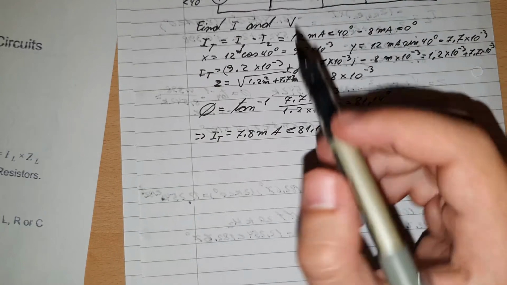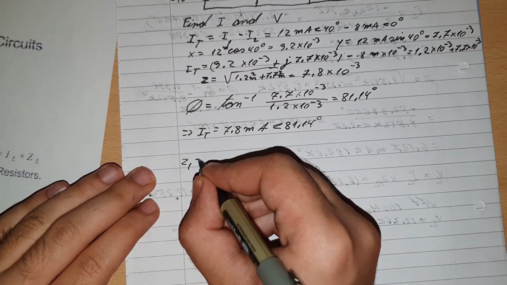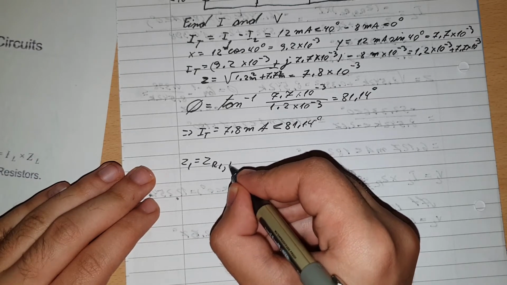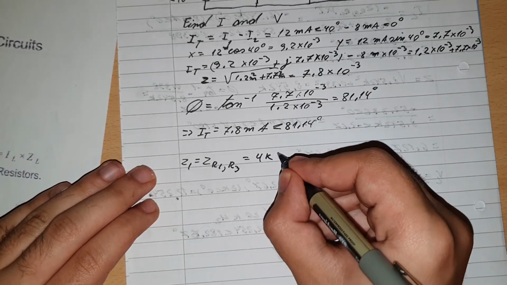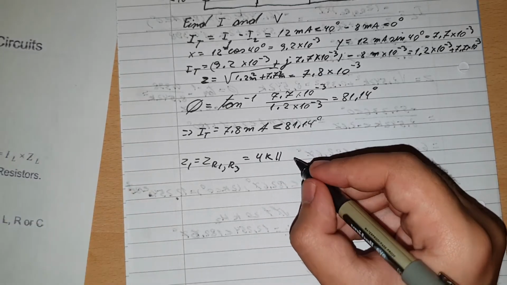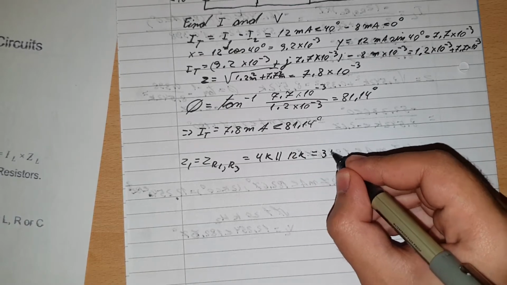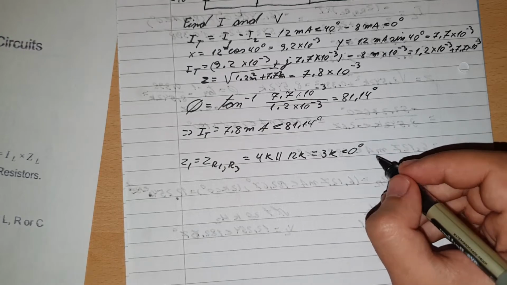So what we can say is that, and I'll show you in a second what I mean by it, we can say Z1 is equal with R1 and R3, and those will be equal with 4K in parallel with 12K. They are both resistors, so they have the same phase. There will simply be 3K at an angle of 0 degrees.